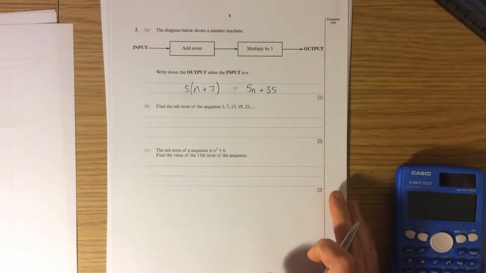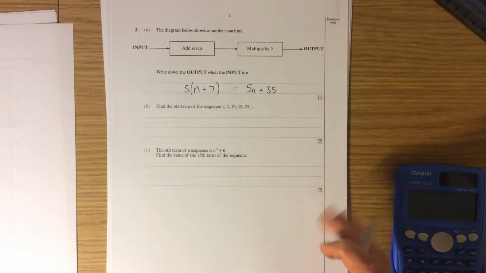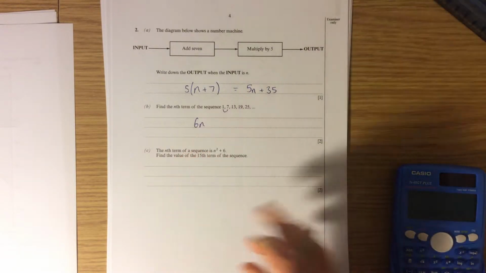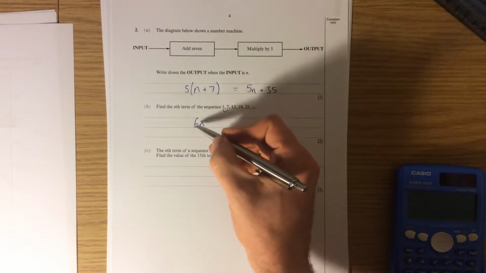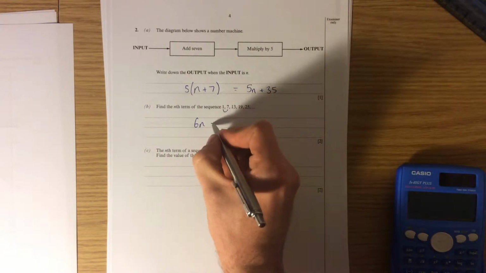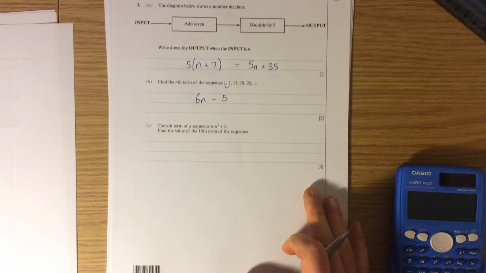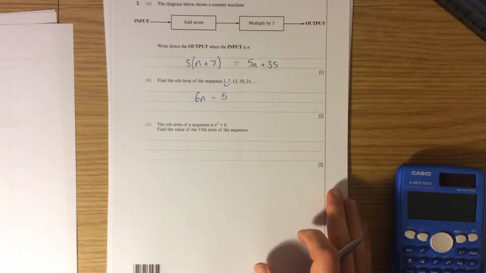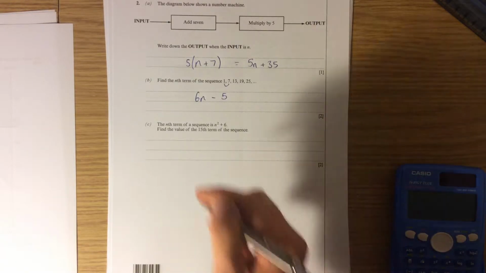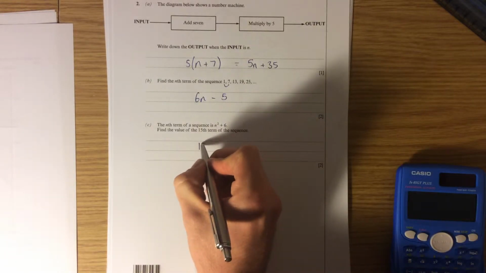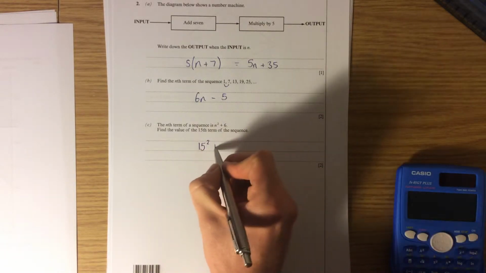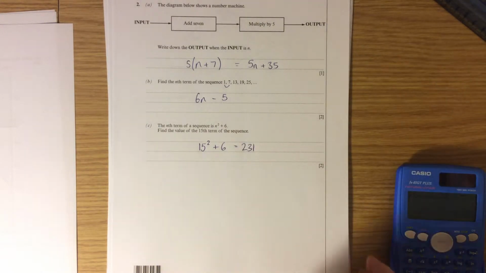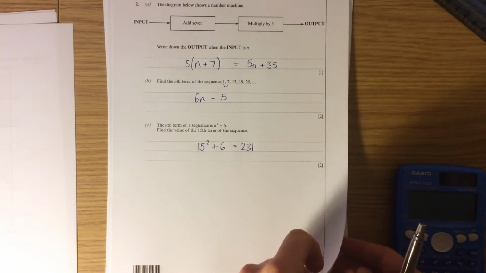Find the nth term of the sequence 1, 7, 13, 19, 25. The numbers are going up in 6s, so it must be 6n. And then how do I get from 6 to 1? I subtract 5, so my nth term is 6n minus 5. The nth term of a sequence is n squared plus 6. Find the value of the 15th term. If I want the 15th term, that means n must be 15, so this is 15 squared plus 6, which equals 231. Remember, there is a calculator allowed for this paper.